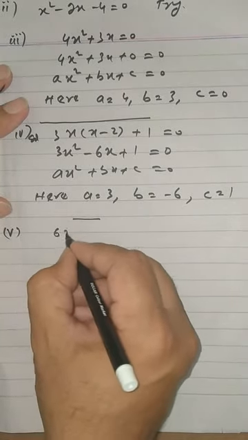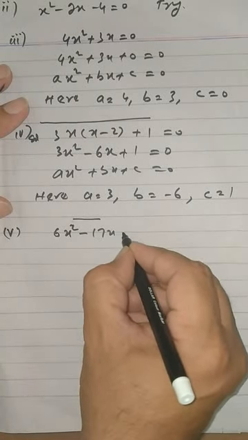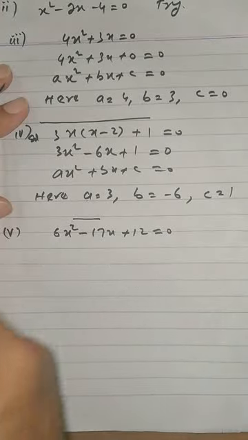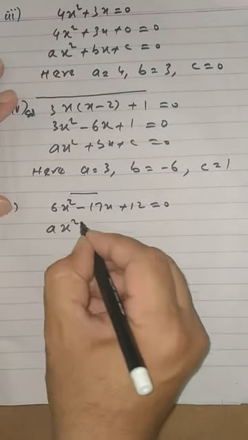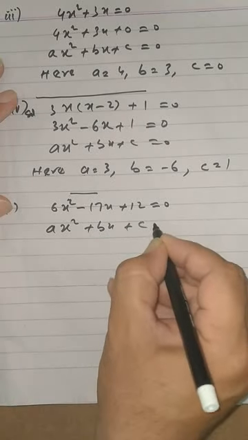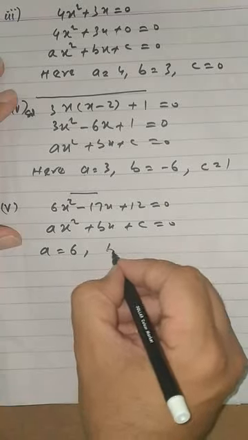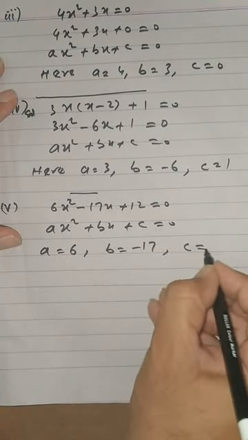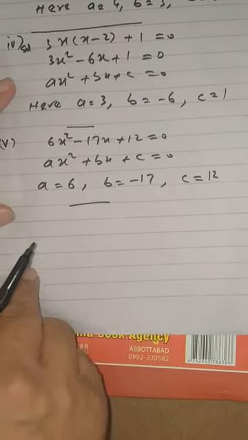This one is so clear: 6x square minus 17x plus 12 equals 0. Compare it with the standard form: ax square plus bx plus c equals 0. Here a equals 6, b equals minus 17, and c equals 12. Also try it by yourself.